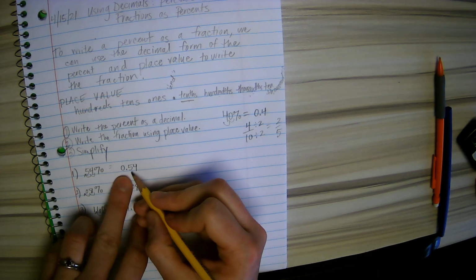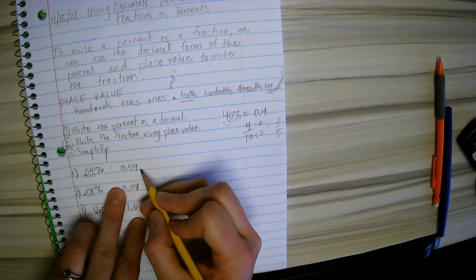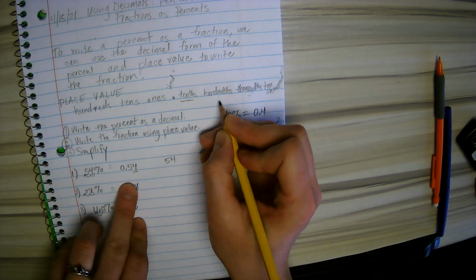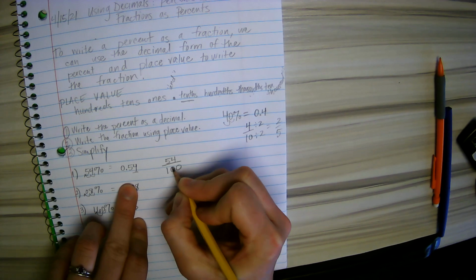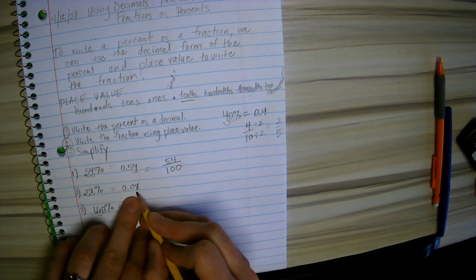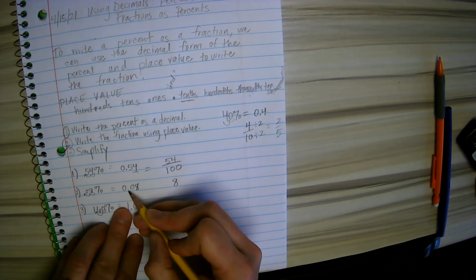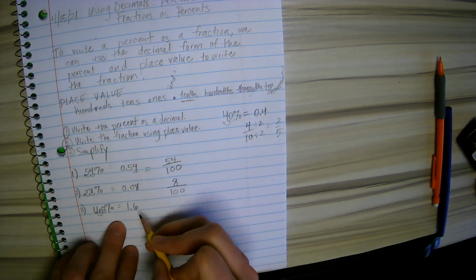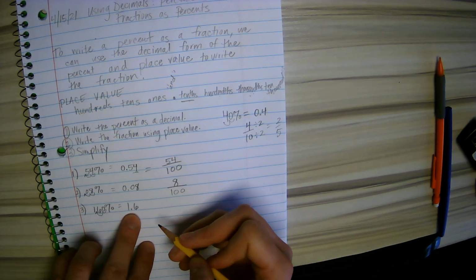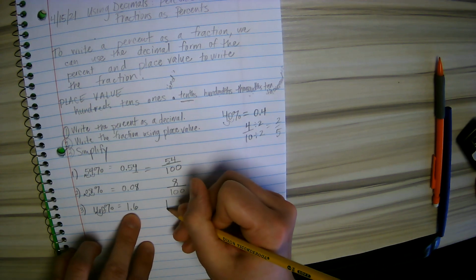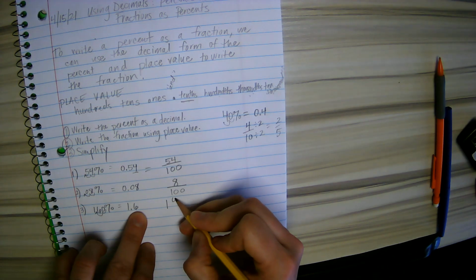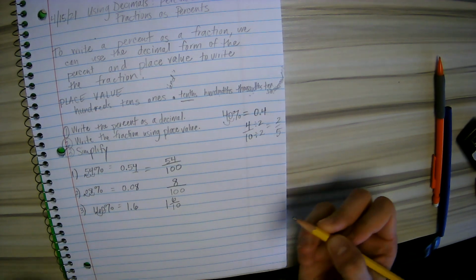So remember, I'm looking at tenths, hundredths, so I'm saying the number 54, and then I'm saying the place value, hundredths. I'm saying the number 8, and then I'm saying the place value, which is once again hundredths. I'm saying the number 1 and, so I have a mixed number, right? 1 and 6 tenths. So now I just have to simplify.